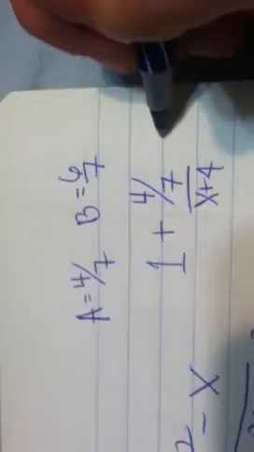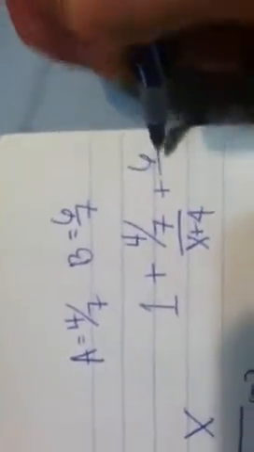So I'm going to take you back up to the top and just write what we figured out. Since we know that our a equals 4/7 and our b equals, what did we get, 6/7, we can rewrite the problem as 1 plus 4/7 over x plus 4 and plus 6/7 over x minus 3.